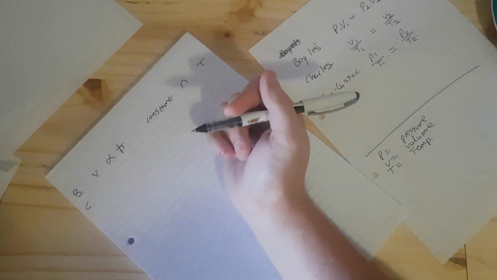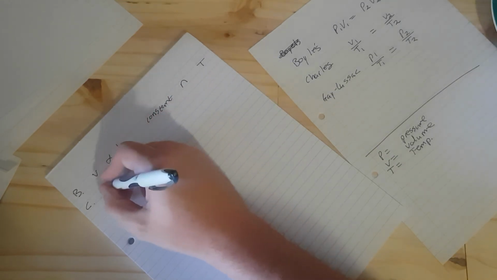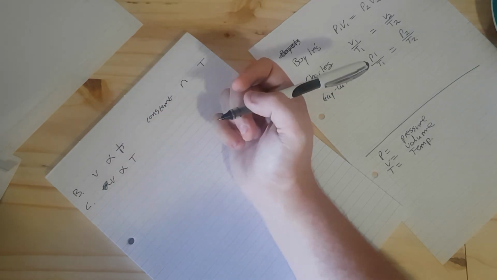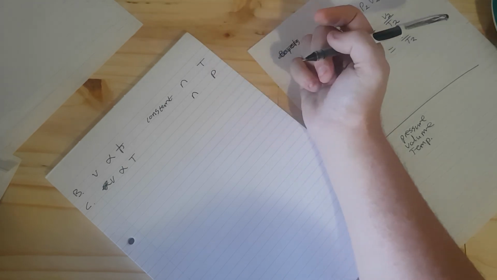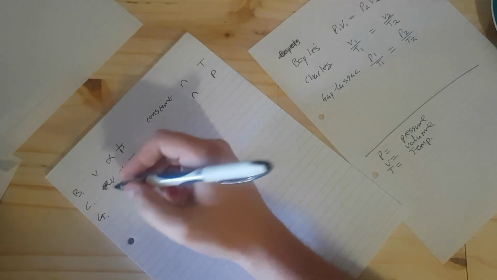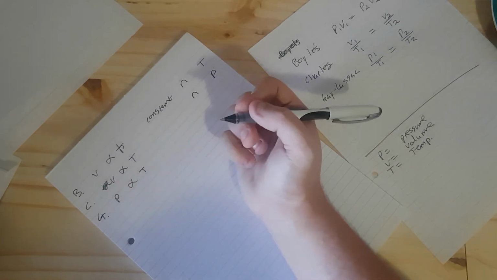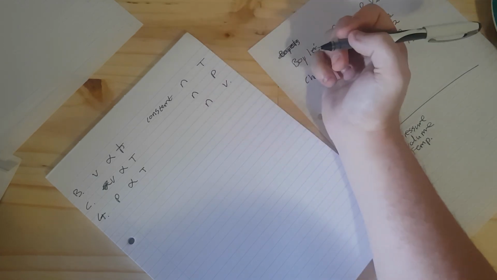For Mr. Charles's law, we had volume proportional to temperature at a constant amount and pressure. Mr. Guy Lussac told us that pressure is proportional to temperature, again at a constant amount and volume.